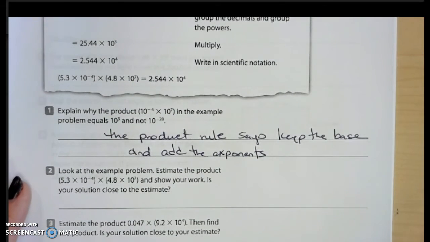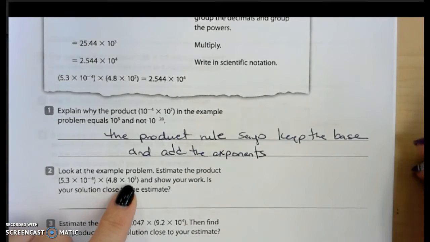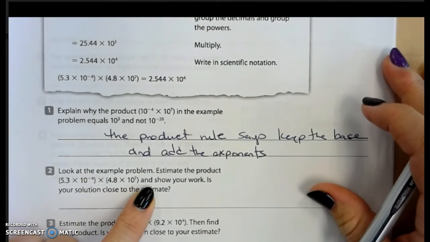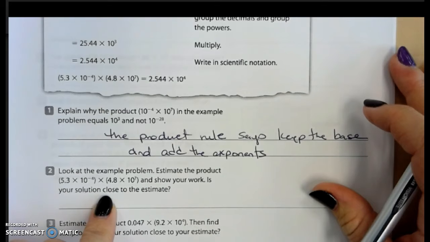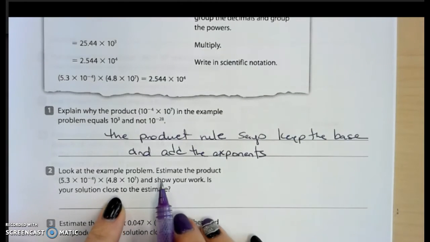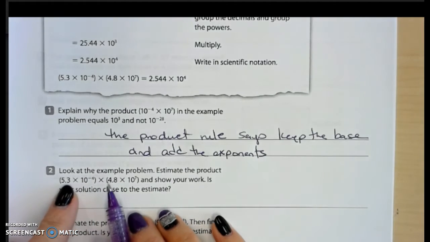Number 2 says, look at the example problem. Estimate the product of 5.3 times 10 to the negative 4 times 4.8 times 10 to the 7th and show your work. Is your solution close to the estimate? When they ask you to estimate, what they want you to do is round those constants so that you can do the math mentally.